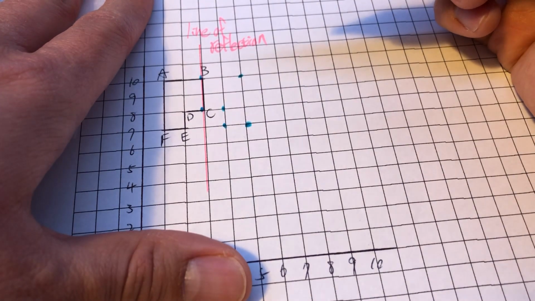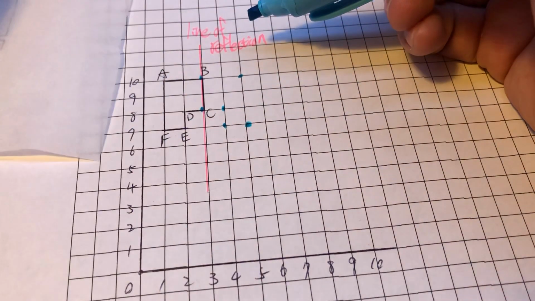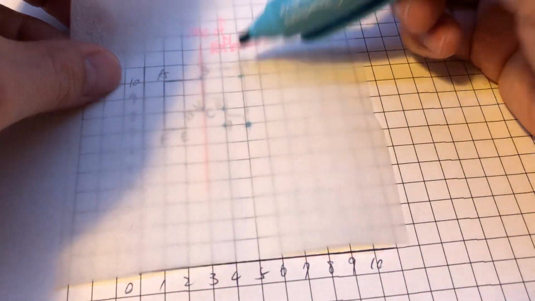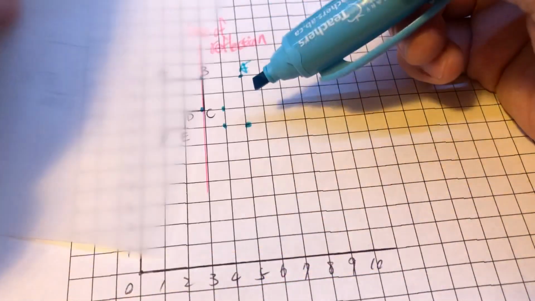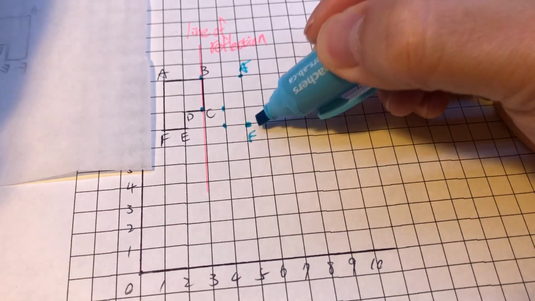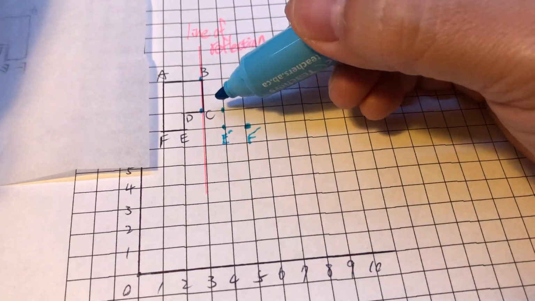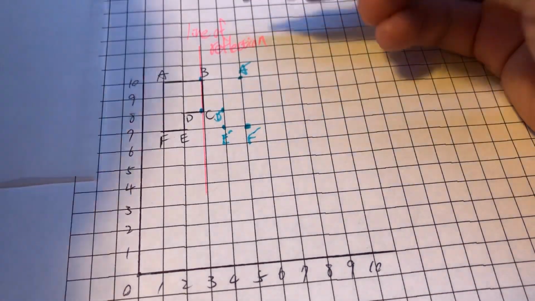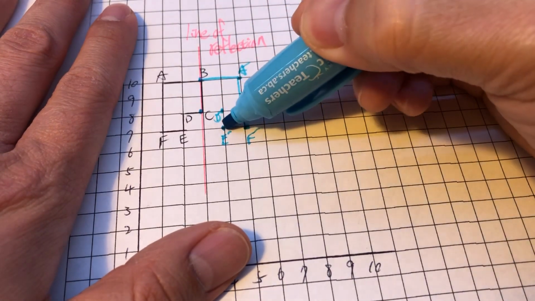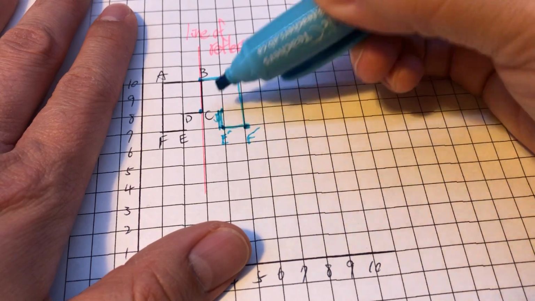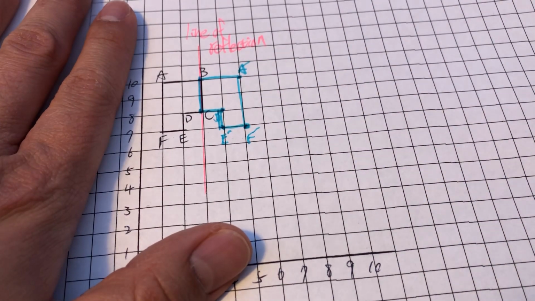Now again, B and C are the same points, we did not change B and C, but we did change something else. What did we change? We changed A, so this one is going to be A prime. We changed F. This one is going to be F prime. This is going to be E prime. A, B, C, D, D prime. Okay, now that it's drawn, let's connect the lines. Connect the lines. Oops, there we go. Okay, that's our first image.